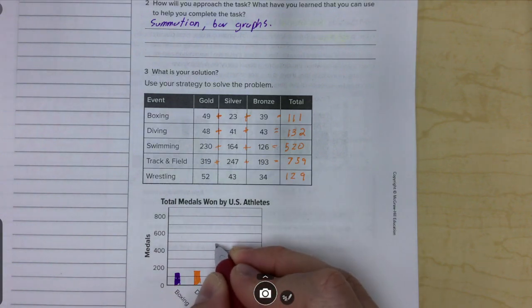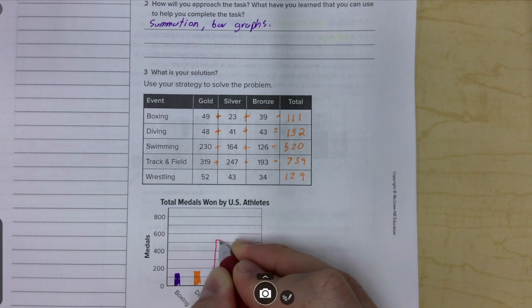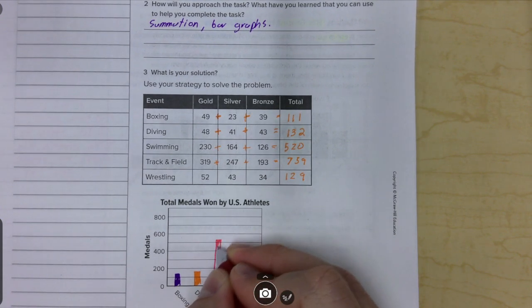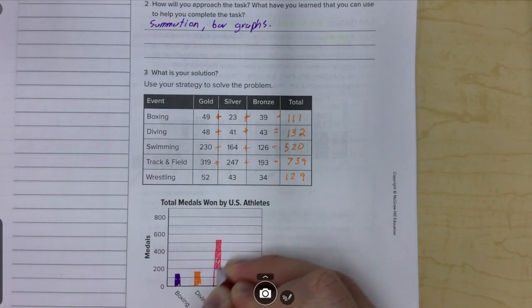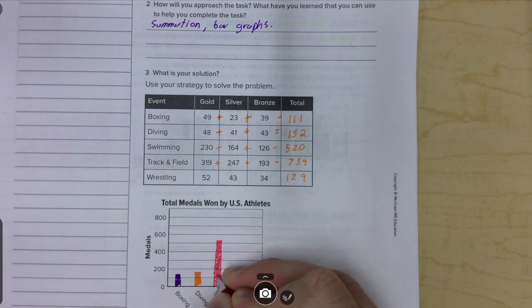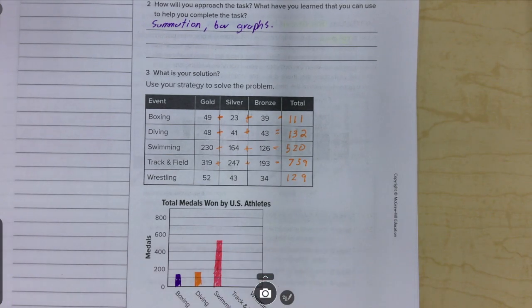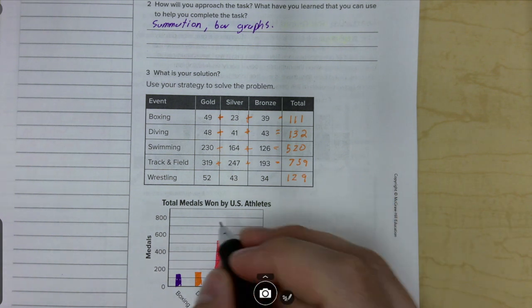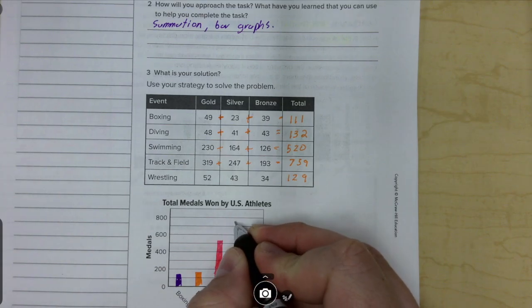So here's 500. There's about 520. Track and field, 759. So that's all the way up here.